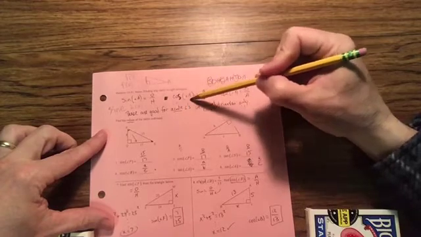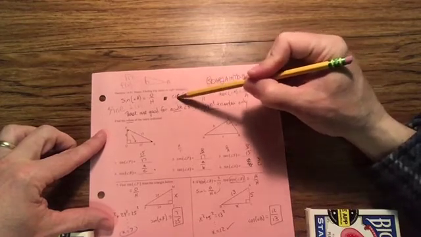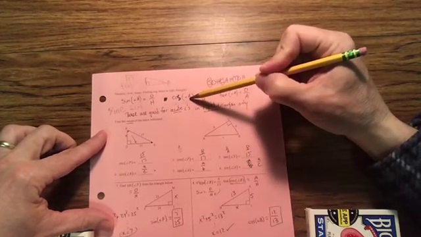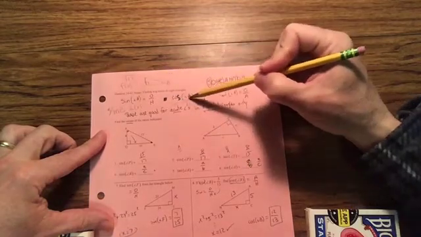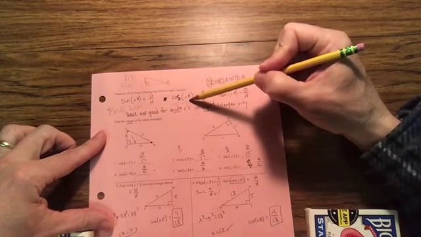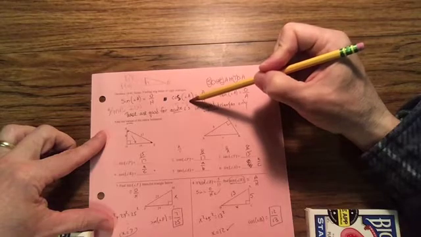And the meaning of this expression, the cosine of an angle, is, once again, you've got to have a right triangle, and that angle has to be one of the acute angles in that right triangle.